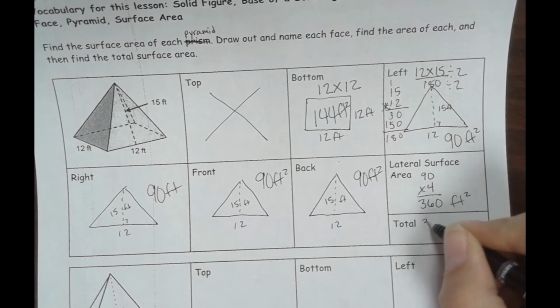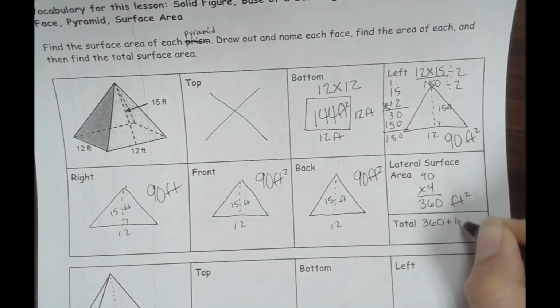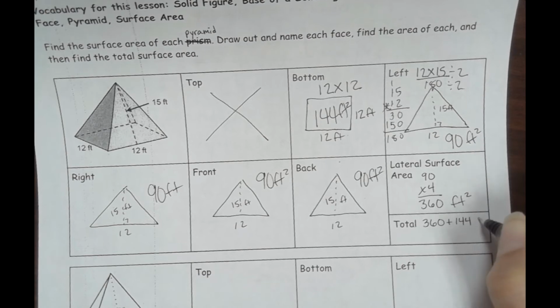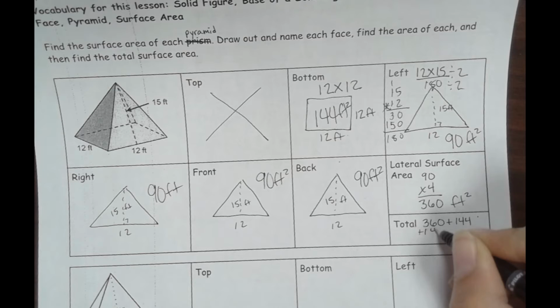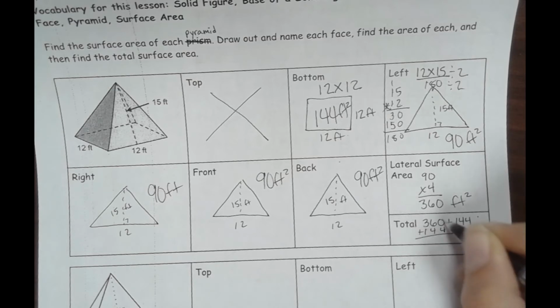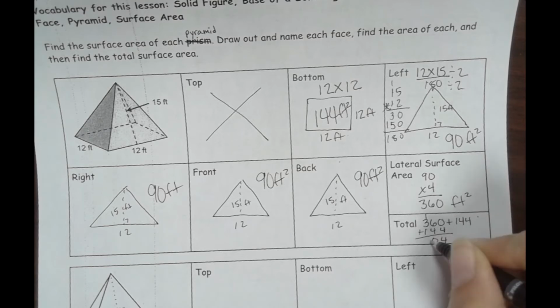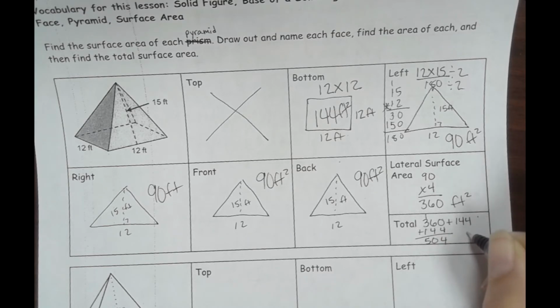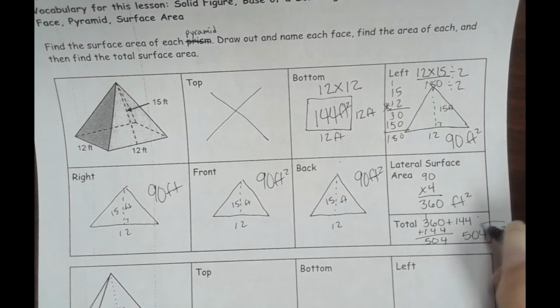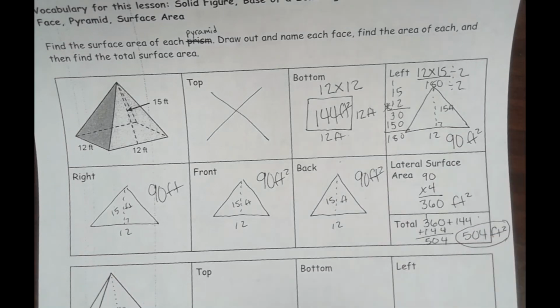So I'm going to do that plus the base, which is 144. I should have stacked it to make it easier. 4 plus 0 is 4, 6 plus 4 is 10, regroup 1, 5. So that would be 504 feet squared for the entire surface area of that pyramid.